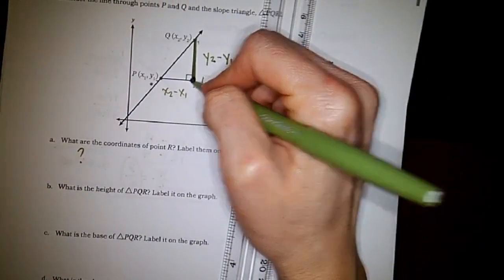Where's the x value of this coordinate point? Okay, ready?